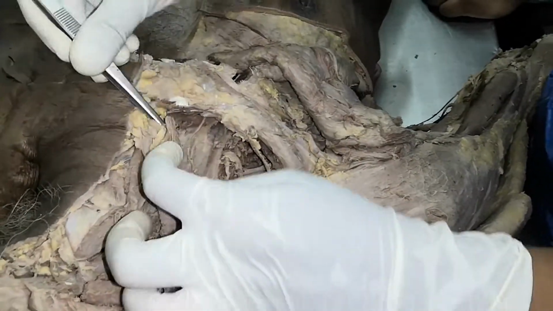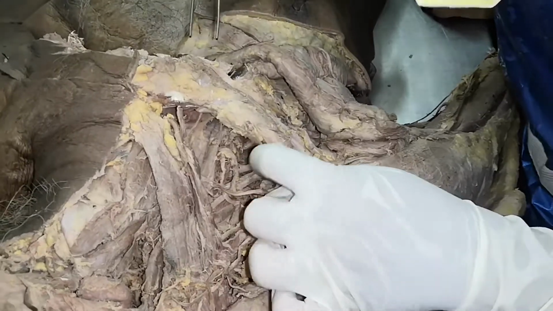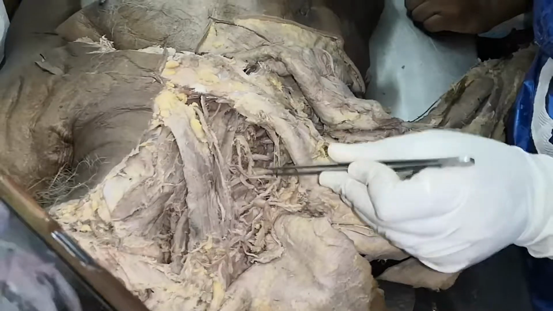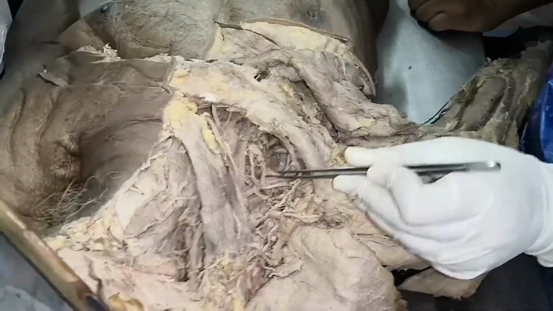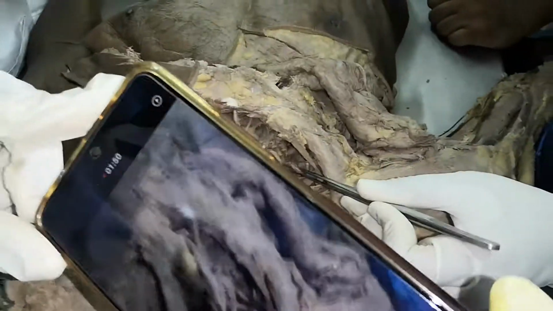And the other structures which we have to identify are three trunks of brachial plexus, of which upper trunk is this, middle trunk is this, and lower trunk will be behind the subclavian artery.